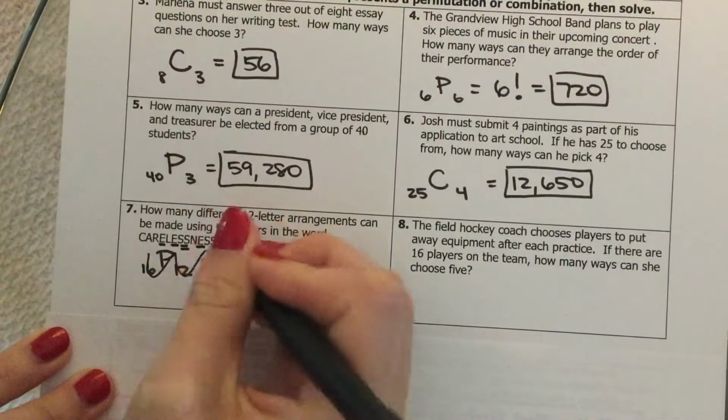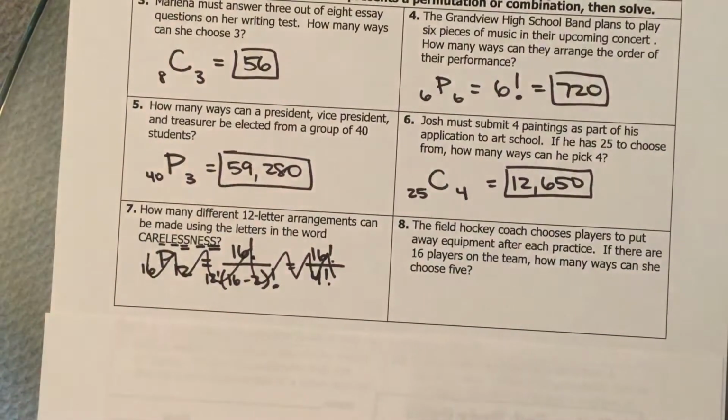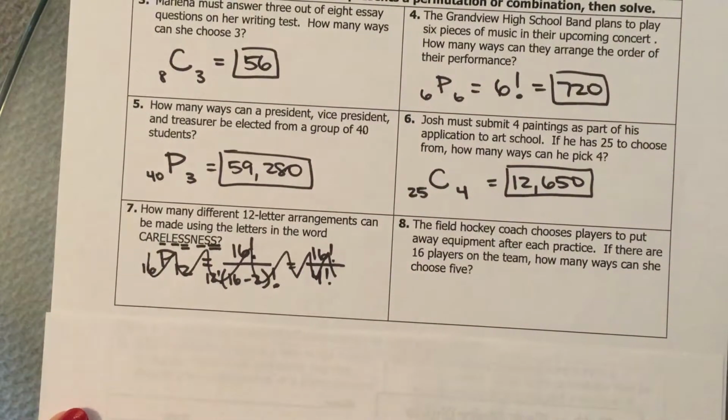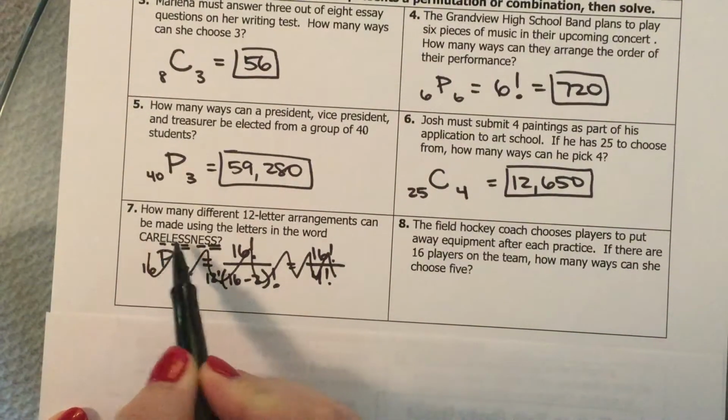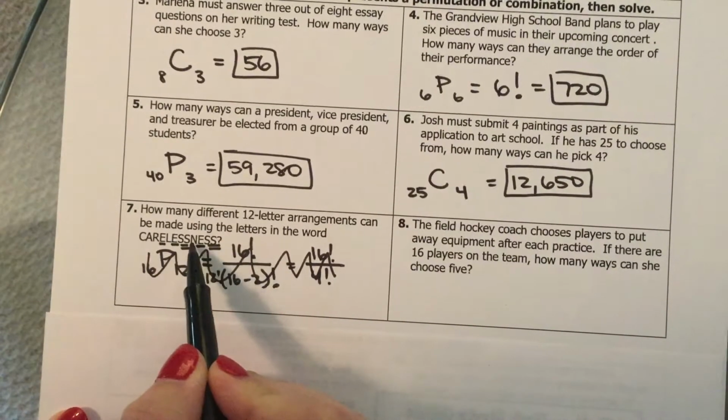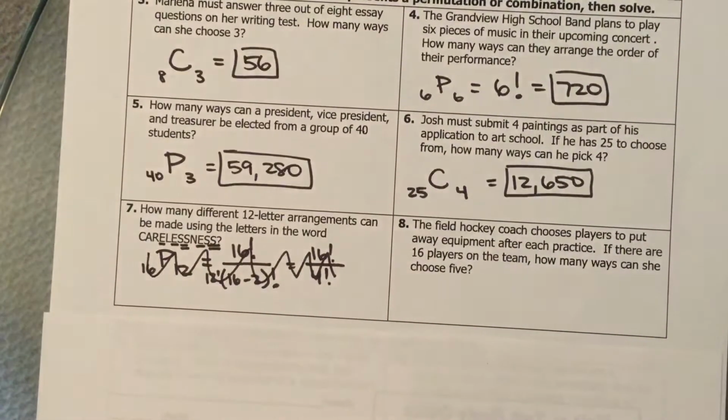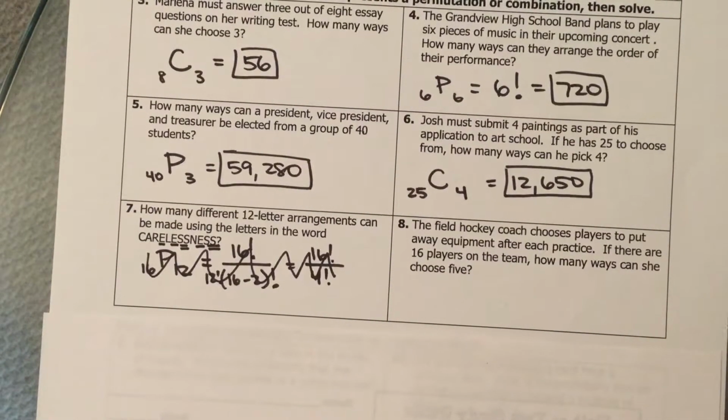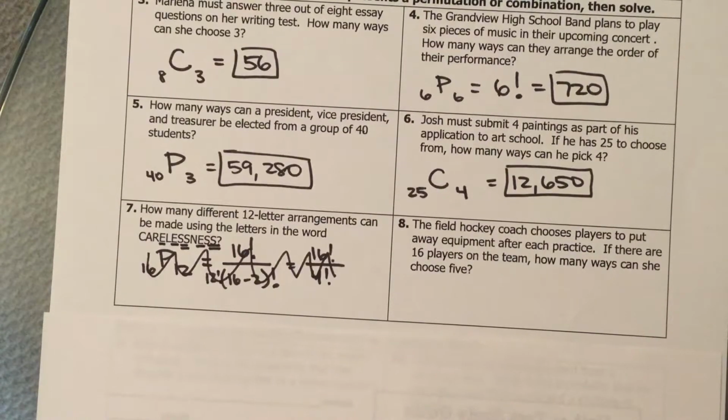And then we have S's. We have 4 of those. So we have all these repeat letters. So unique letters, we have 1, 2, 3, 4, 5, 6, 7. So there are 7 unique letters and a bunch of repeats in there. So we want 12 letter arrangements. Okay, so think if we want to take 12 things total.